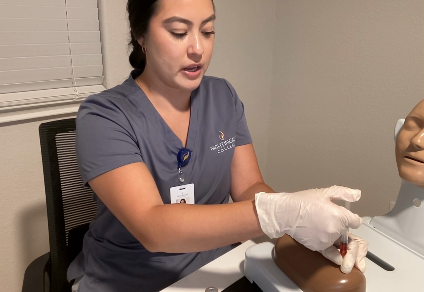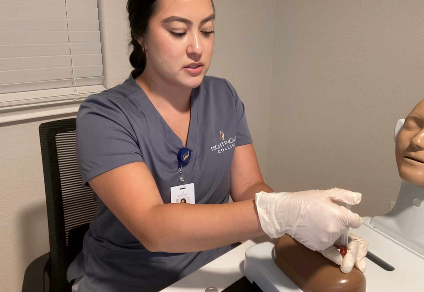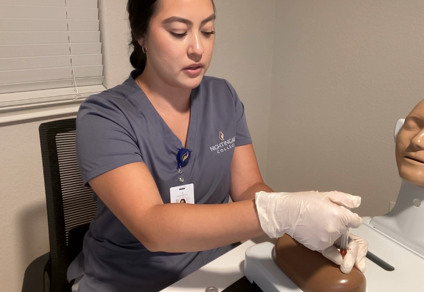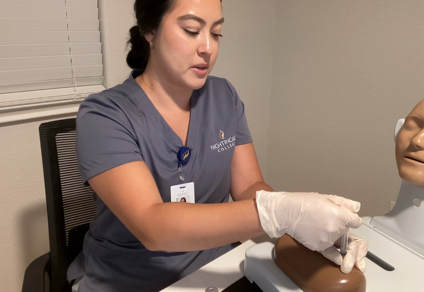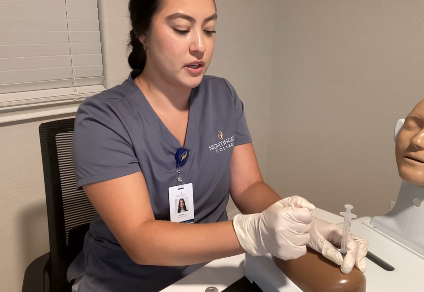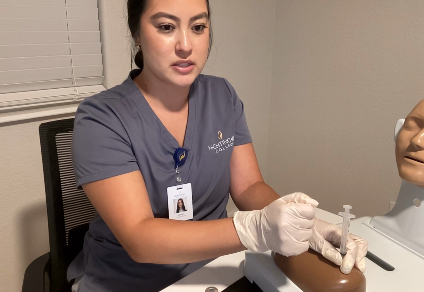We are injecting the medication at 10 seconds per milliliter. Once that injection has been completed, we're going to leave the needle in for about 10 seconds.